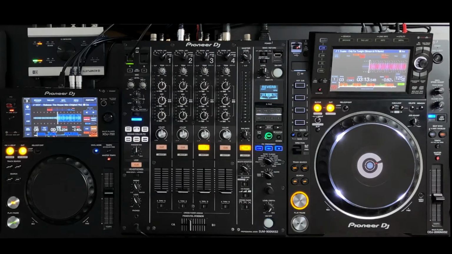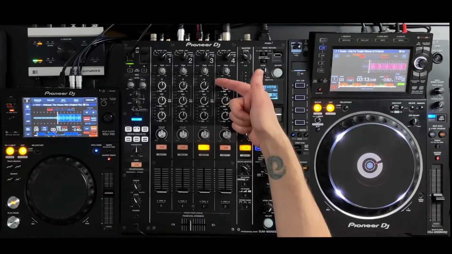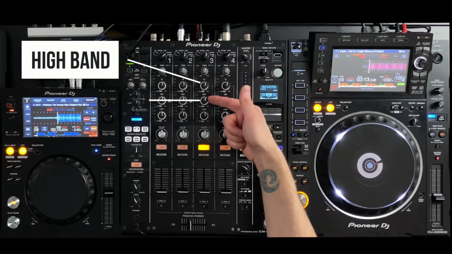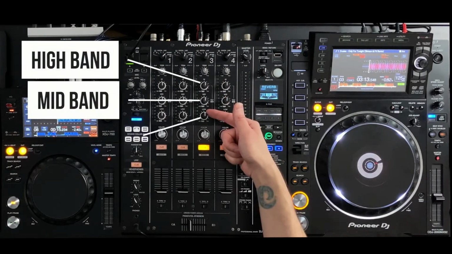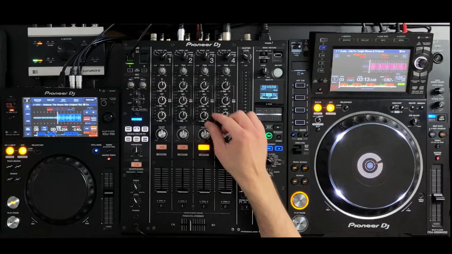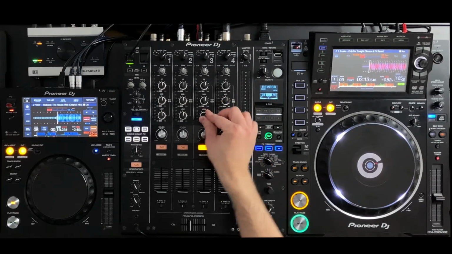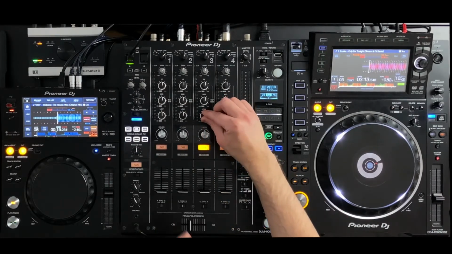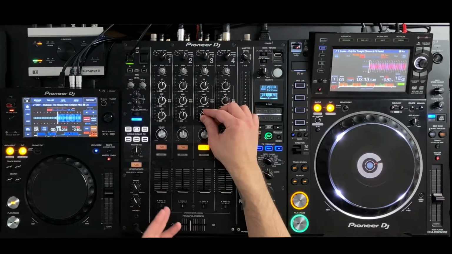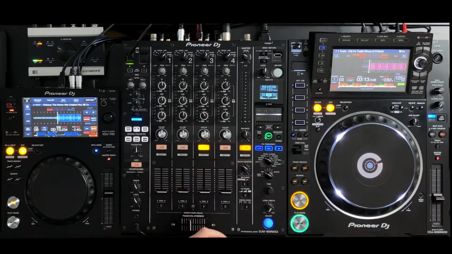Pretty much every mixer that you can buy should have EQs. On this mixer, I've got a 3-band EQ and I've got the high EQ band, mid EQ band and low EQ band. Now the function of an EQ is actually quite simple. It allows you to control the volume of individual frequency ranges. For example, the low EQ band can boost or attenuate the volume of the low frequencies. In other words, the bass.